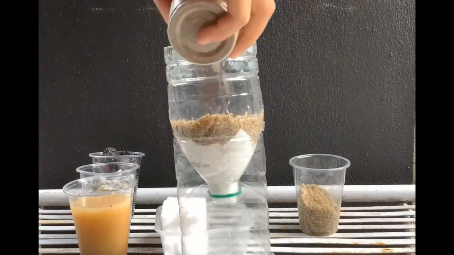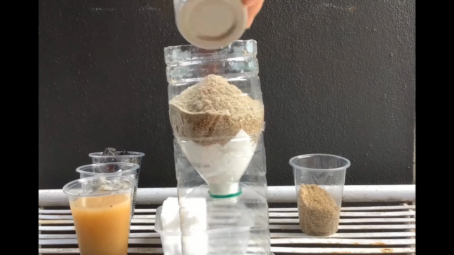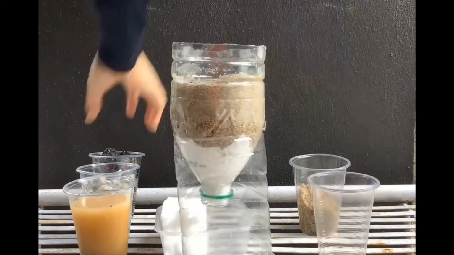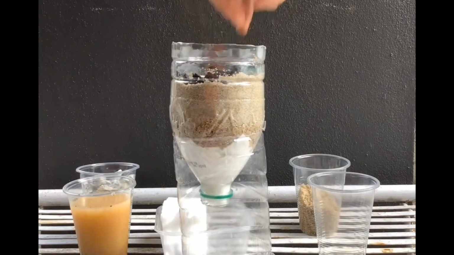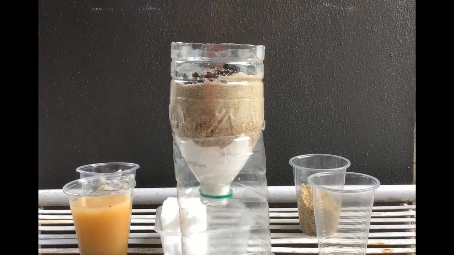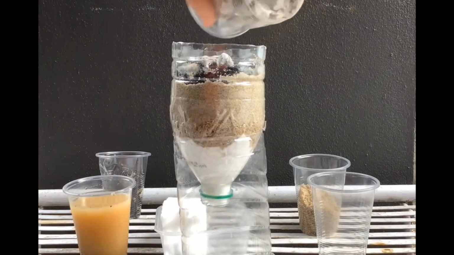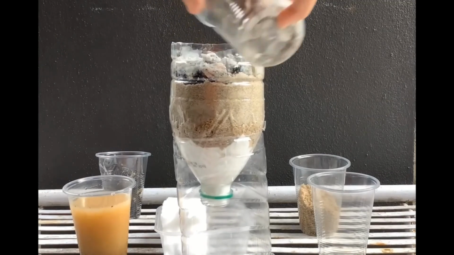After that, pour in some fine sand into the water bottle. Next, put in some charcoal. Finally, put in some rocks and pebbles as the last layer of the water filter and you're ready to do the experiment.